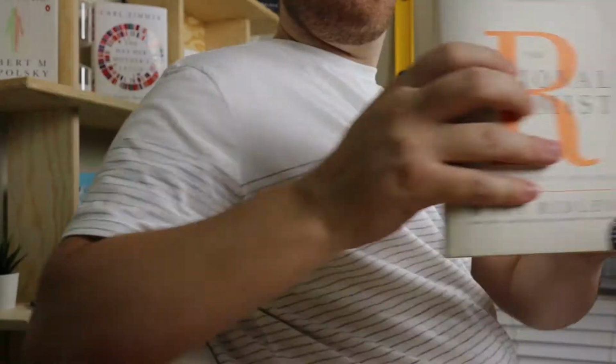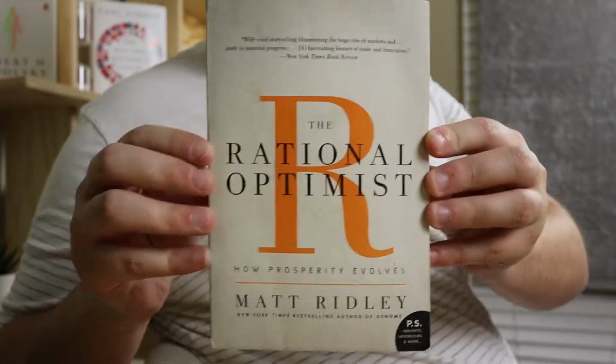Okay, guys, today I'm going to review The Rational Optimist: How Prosperity Evolves by Matt Ridley. So Matt Ridley, he's a pretty prolific author, especially with science.